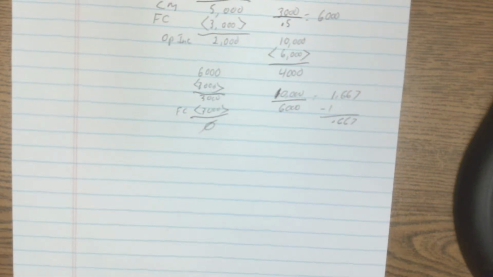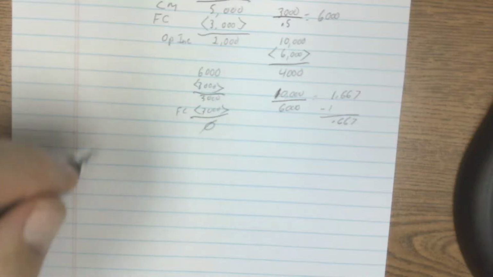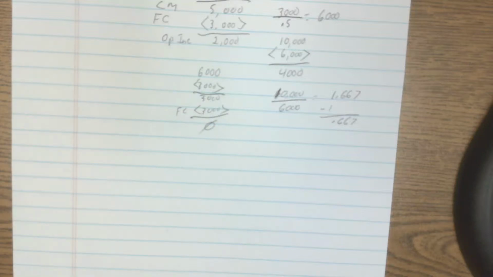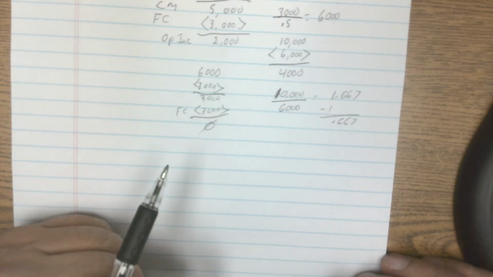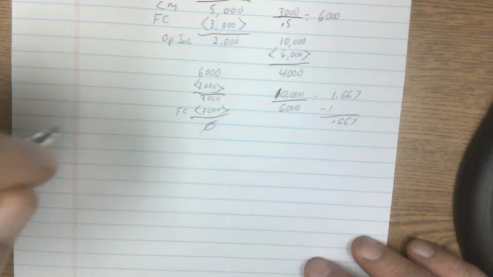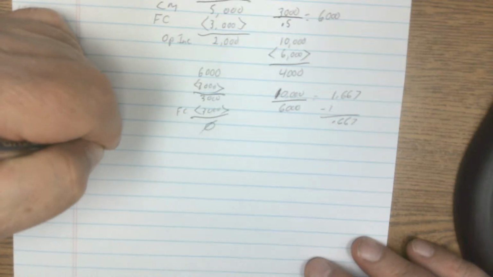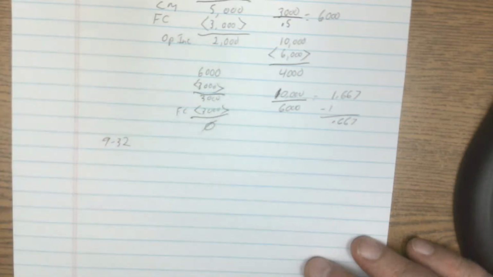Very easy. It's just how many more did you sell than break even. The one thing I will point out on this is you can use margin of safety either after the fact, like we did here, or you can do it when you're budgeting and say, if we sell this much, what will our margin of safety be? So you can do it before the fact or after the fact, either one. And then finally, the degree of operating leverage, 9-32.